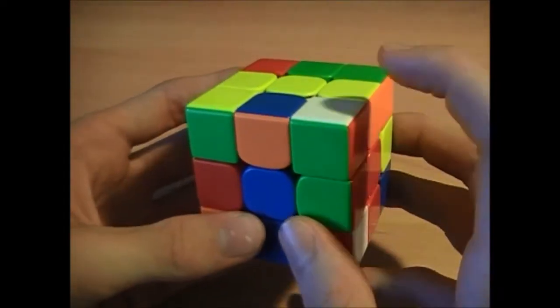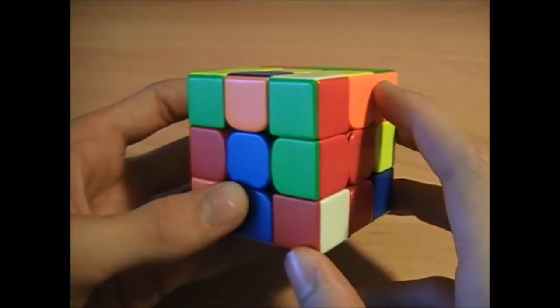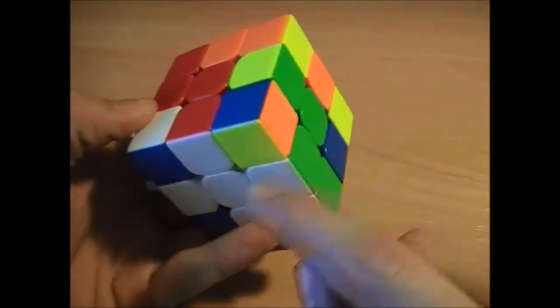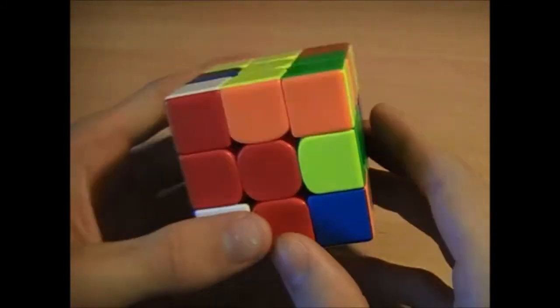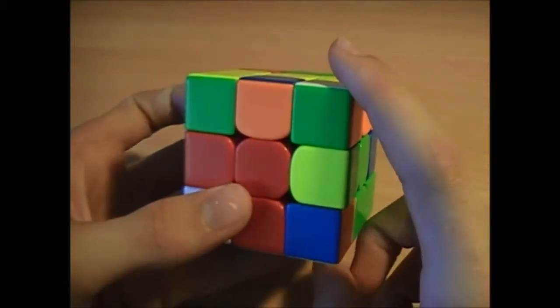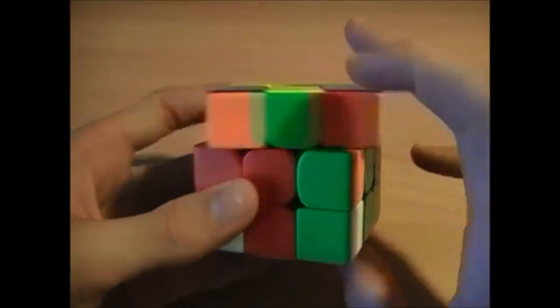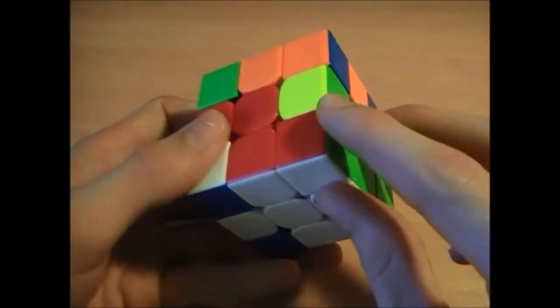We have our white, green, red corner piece. This belongs in our white, green, and red slot. So hold the slot on the front, put your corner over the top of the slot, and just start doing the sexy move. Do you see how it's solved?